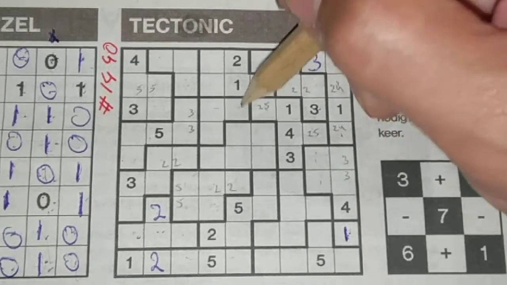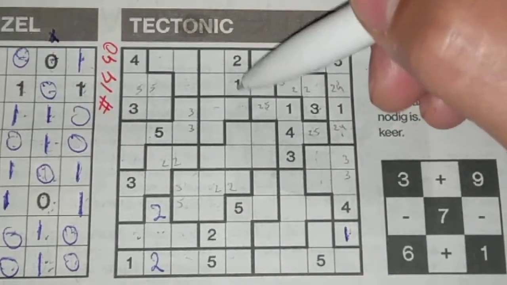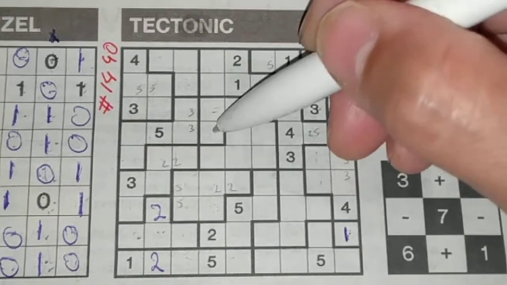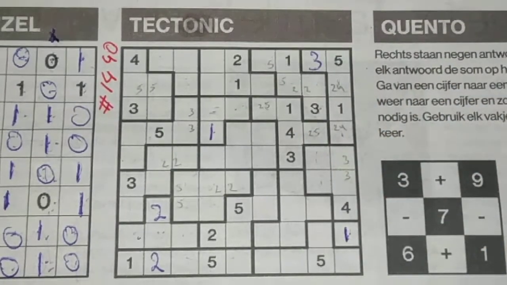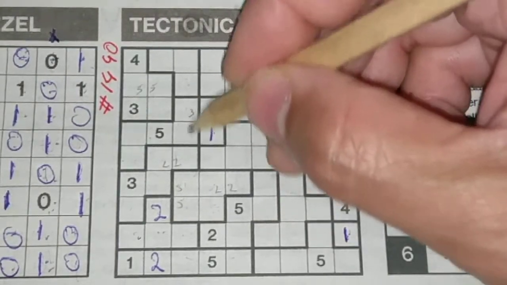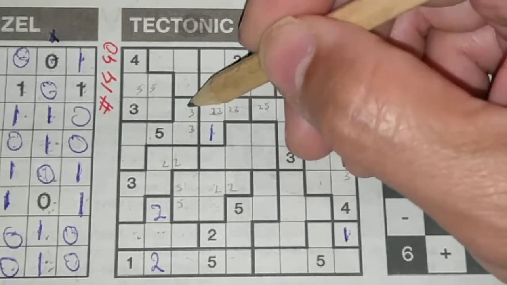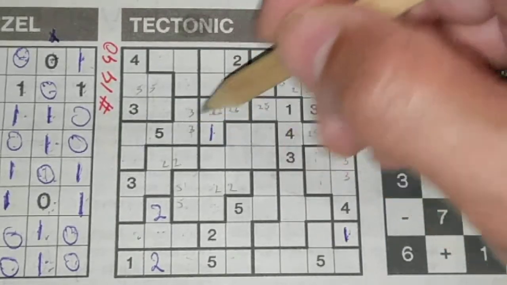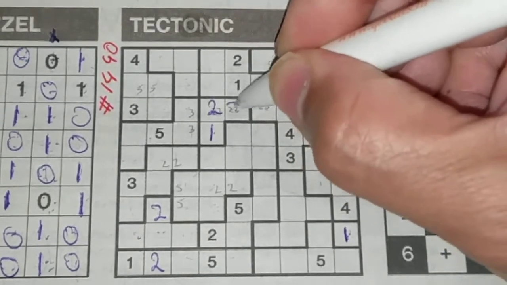These 2 boxes cannot be a 1, here a 1, so the 1 goes here. The 2 and the 3 goes there. That means we have a 3 here in one of those 2 boxes. This box cannot be a 3, otherwise I cannot fill any 3 in one of those 2 boxes. So this should be a 2. And this should be a 3.